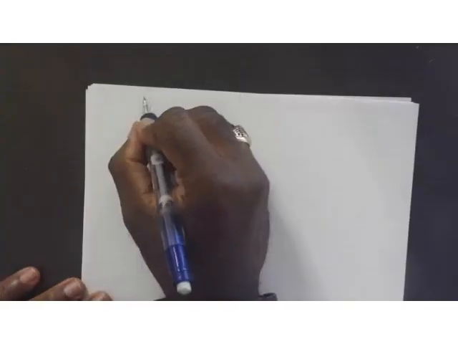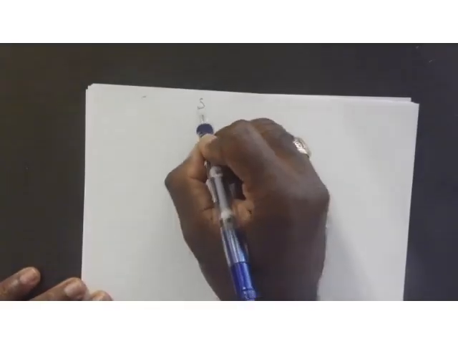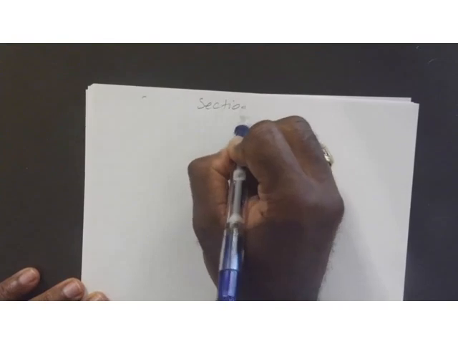Okay, so now we're going to go ahead and start on section 10.4, which covers a binomial series.